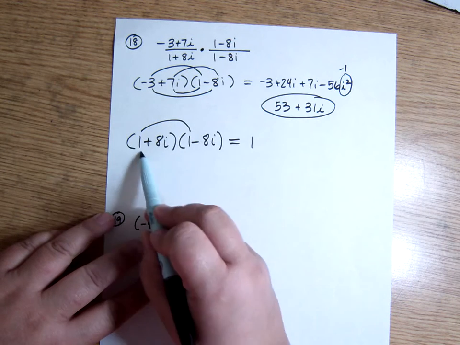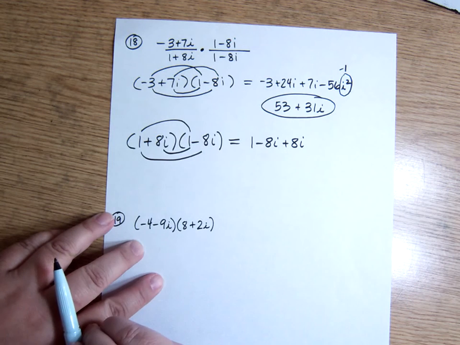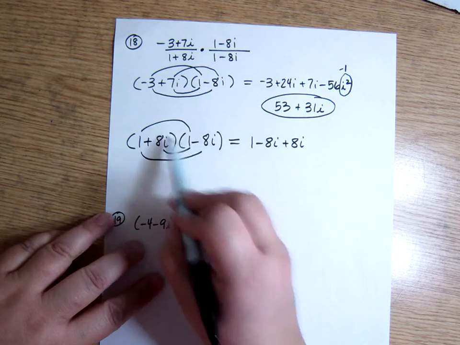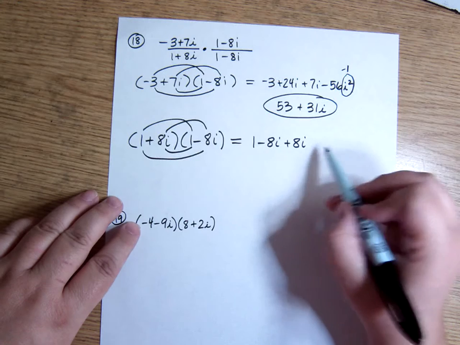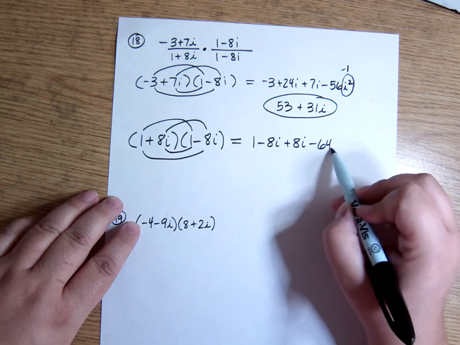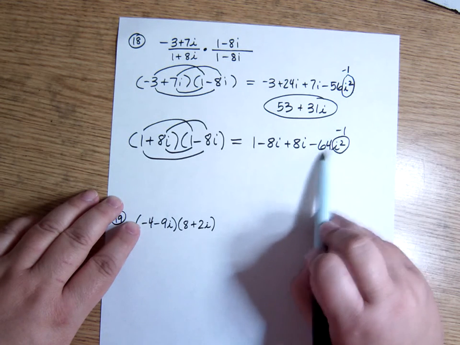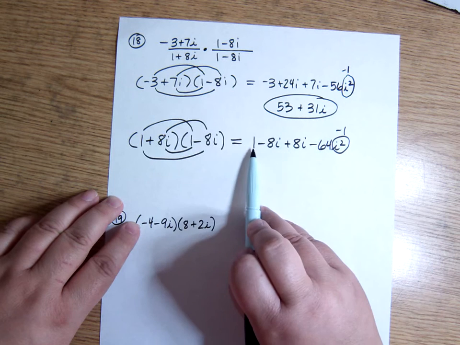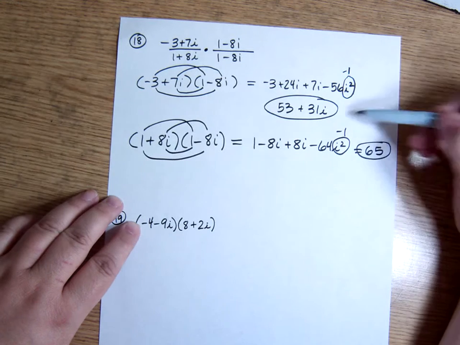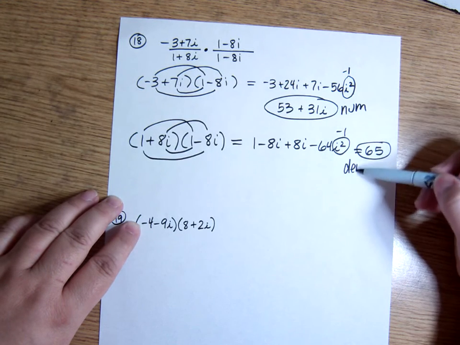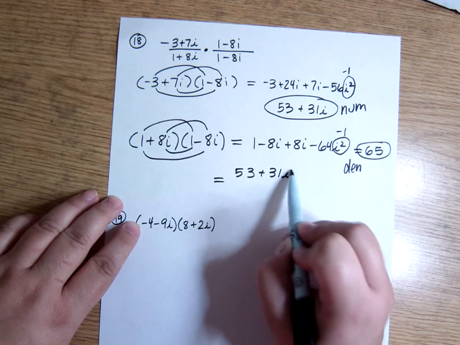1 times 1 is 1. 1 times negative 8i. 1 times positive 8i. This is why we multiplied by what we did, because these two are going to cancel, and 8 times negative 8i times negative 8i is going to make negative 64i squared. i squared turns into a negative 1, so this whole thing becomes a positive 64. So I have positive 1, positive 64, that's positive 65. So this was my numerator, this is my denominator, and so I have as my final answer 53 plus 31i over 65.